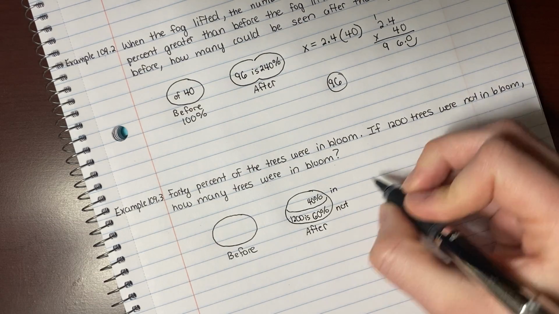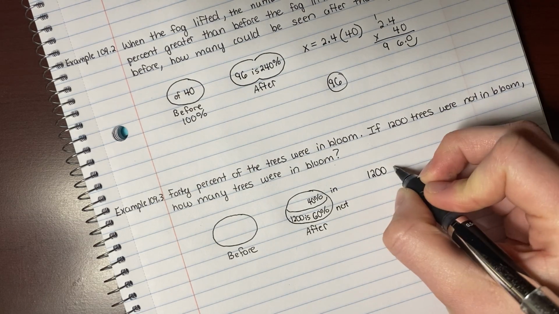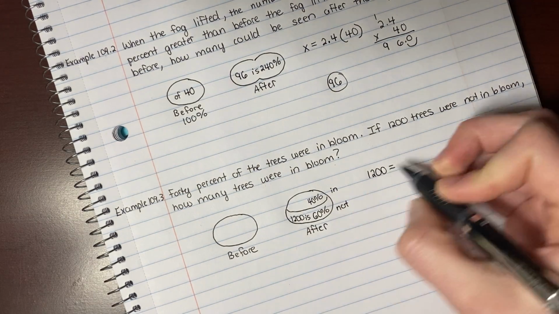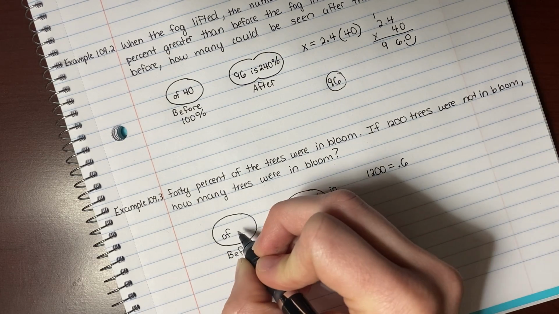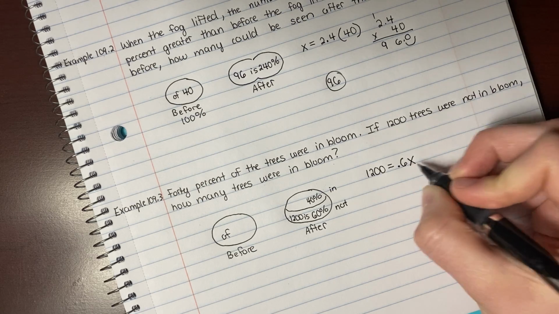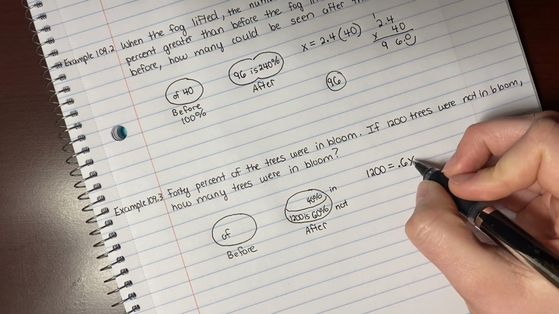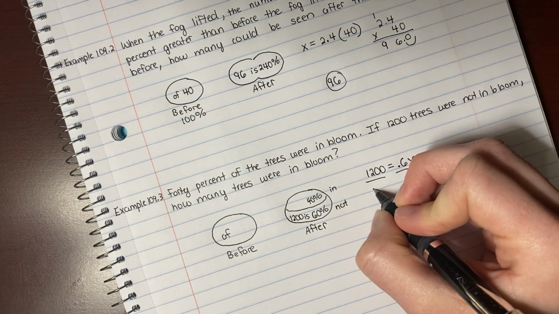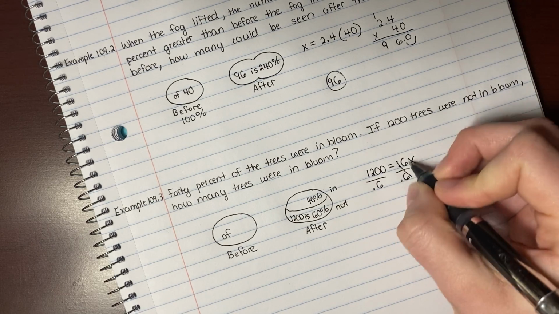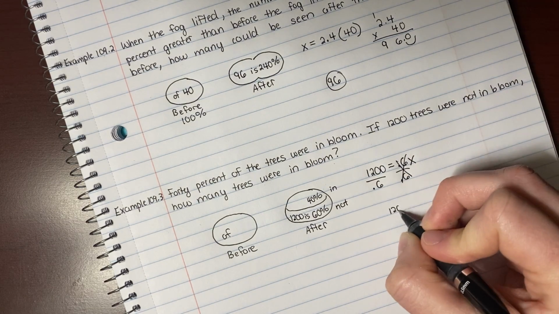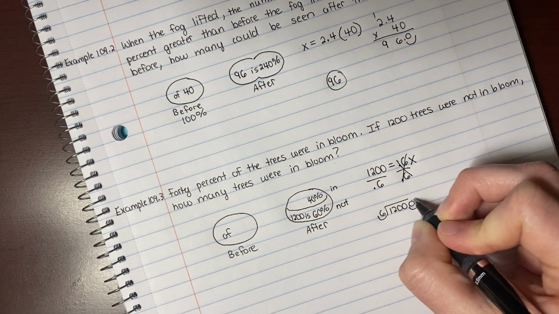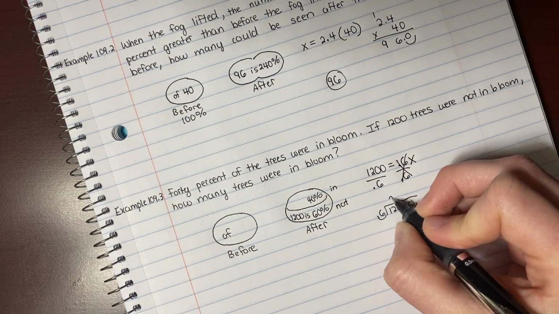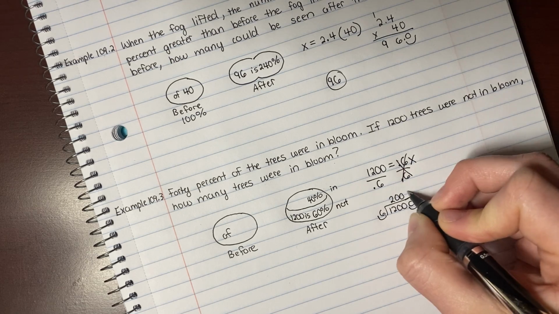All right, so we can come over here and do 1,200 equals 60% of, and then we want to figure this out. So that's going to be our x. All right, so again, we want to get our x alone. So we divide both sides by 0.6, 6/10. All right, 1,200 divided by 6/10. 6 will go into 12 twice, and then we have 1, 2, 3 zeros.